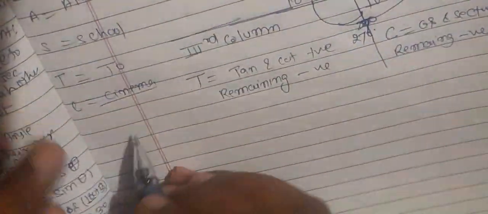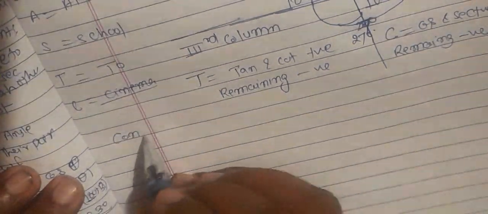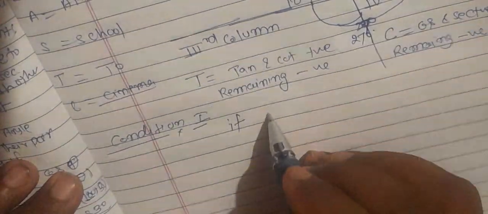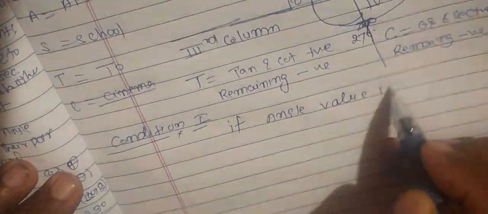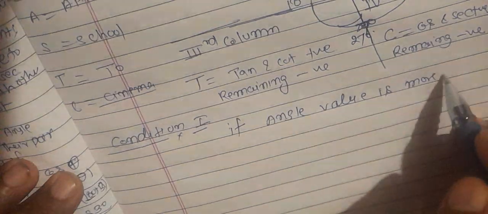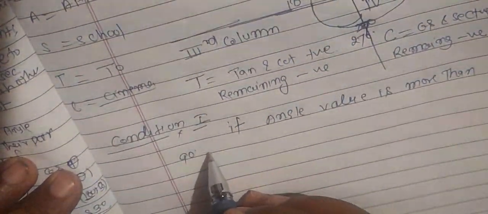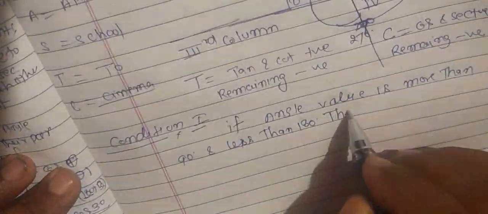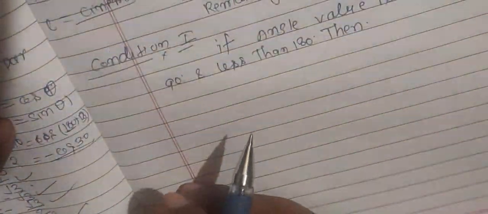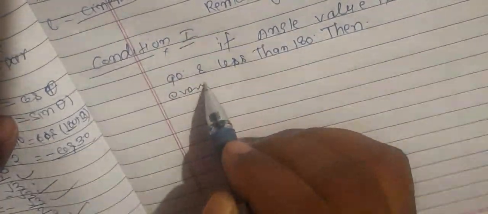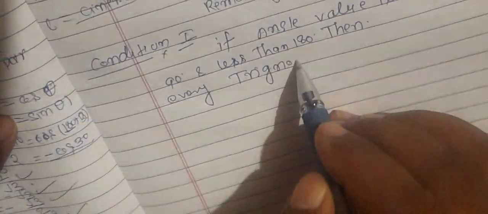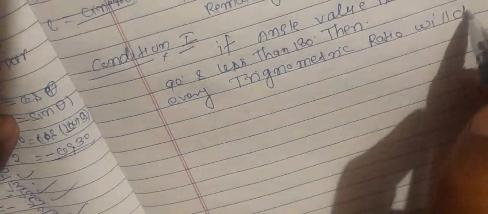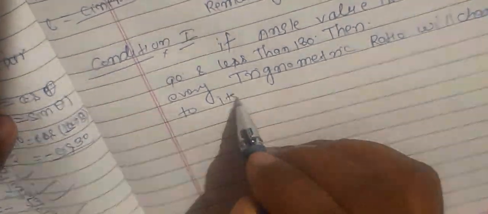Now the first condition: if the angle value is more than 90 degree and less than 180 degree, then every trigonometric ratio will change to its own pair.